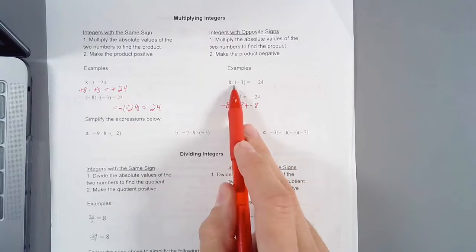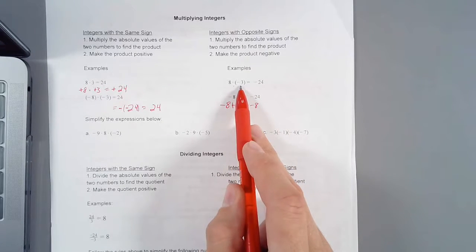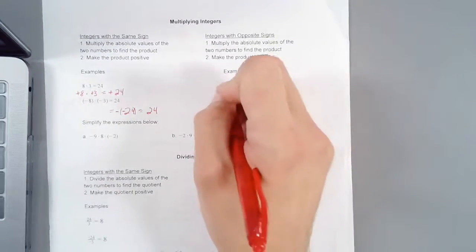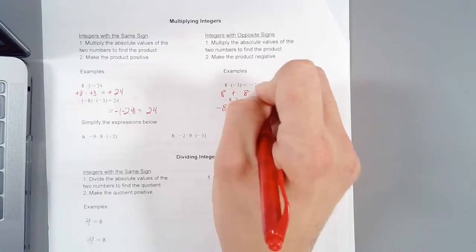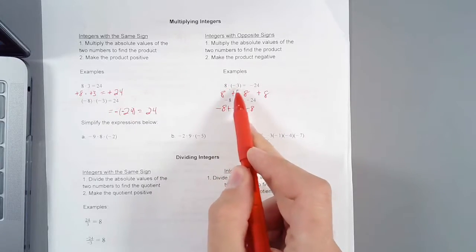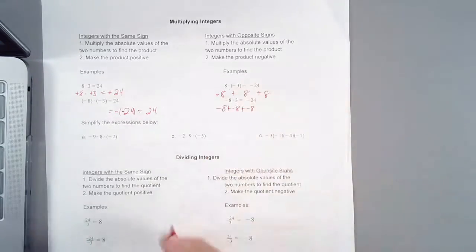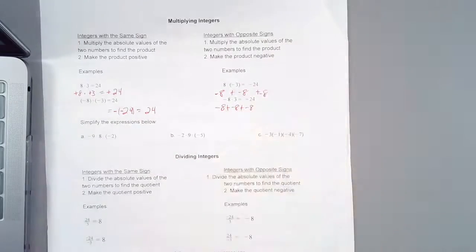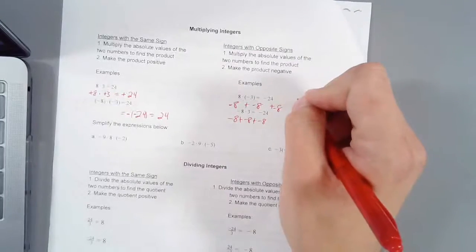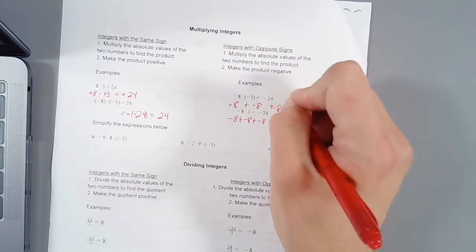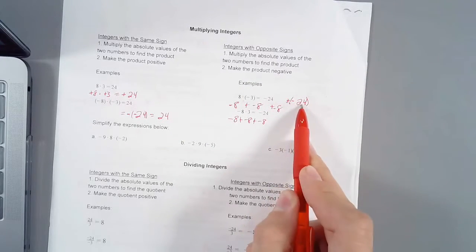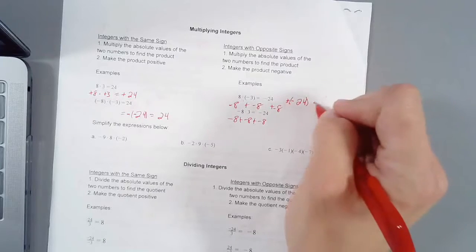So over here I have 8 times negative 3. So I could think about this 2 different ways. I could say, okay, so this is 3 groups of 8, but because of this negative, it's the opposite. I'm taking the opposite of a group of 8, which is a group of negative 8. Or you could say, you know what? This is 8 times 3 is 24, and I have a positive and a negative. So I want the same as negative 24, which is negative 24.